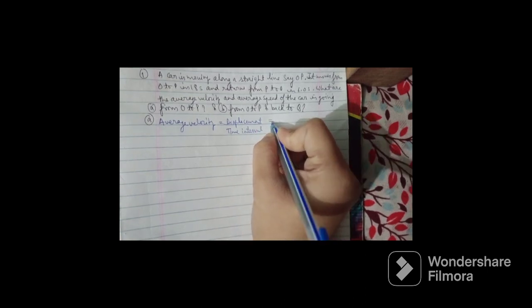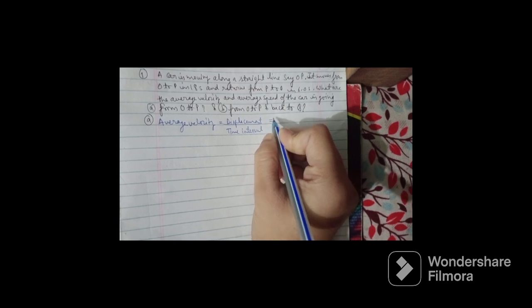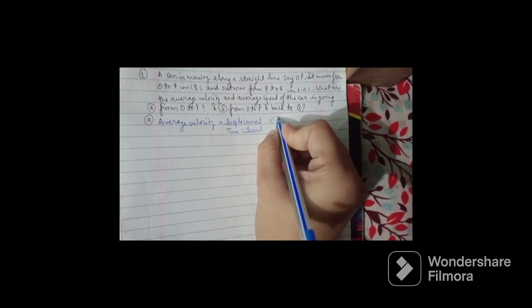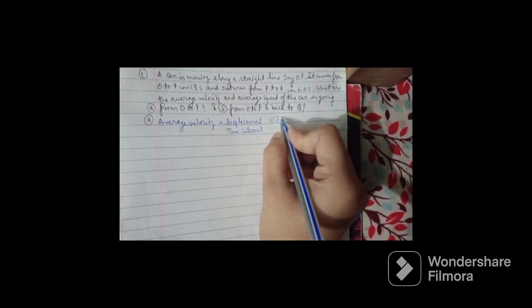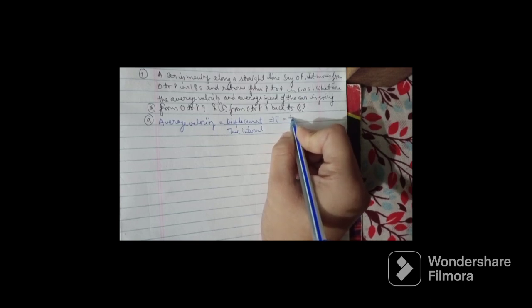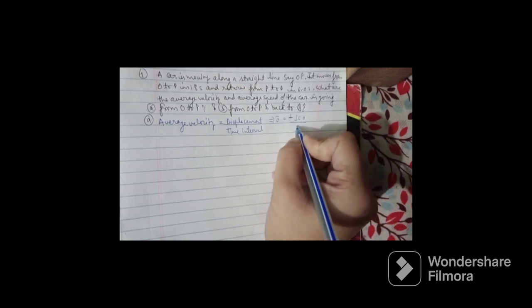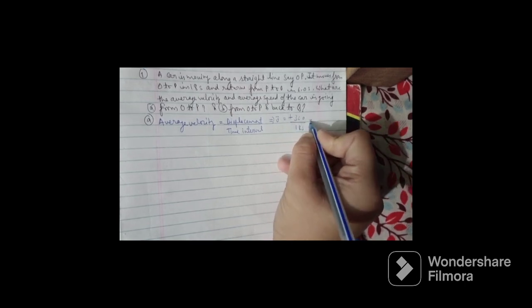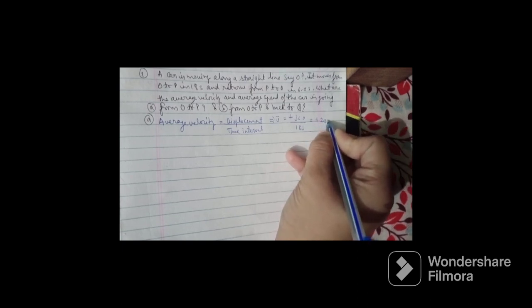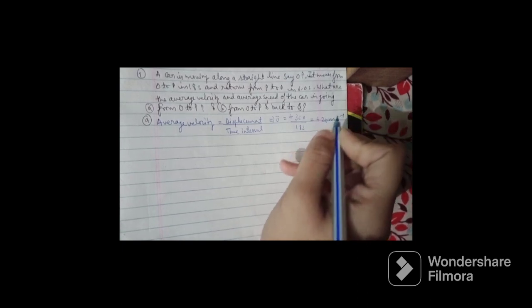Average velocity is denoted by V bar, equals plus 360 upon 18 second, which equals plus 20 meter second inverse.